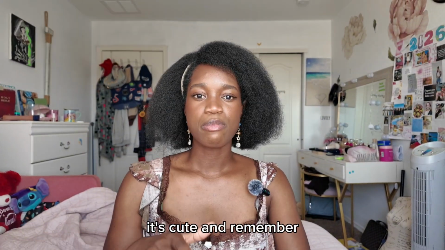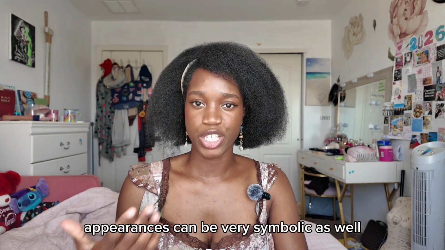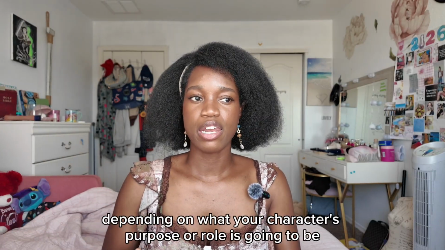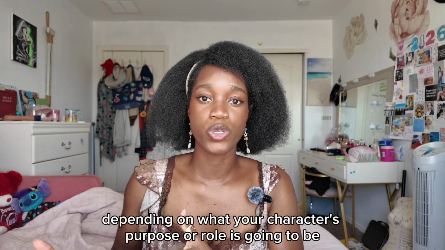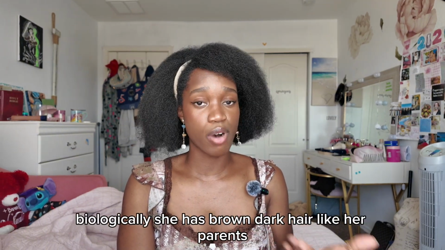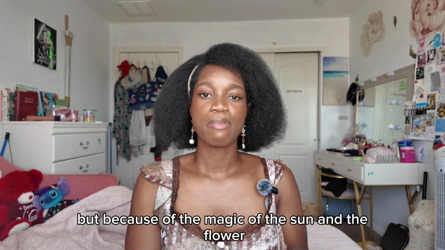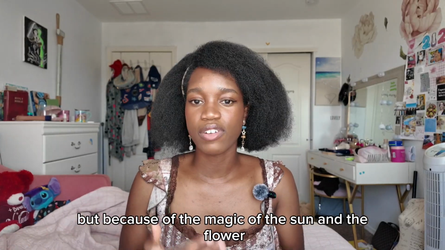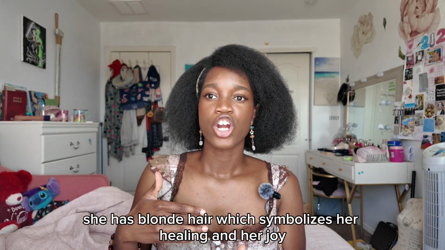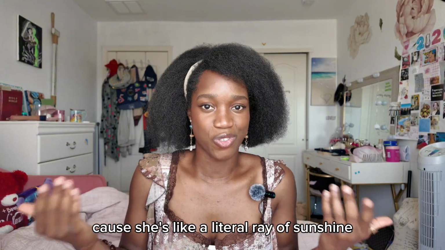It's cute. And remember, appearances can be very symbolic as well. So you can have a certain type of eye color or hair color depending on what your character's purpose or role is going to be. A good example is Rapunzel. Biologically, she has brown, dark hair like her parents. But because of the magic of the sun and the flower, she has blonde hair, which symbolizes her healing and her joy because she's like a literal ray of sunshine.